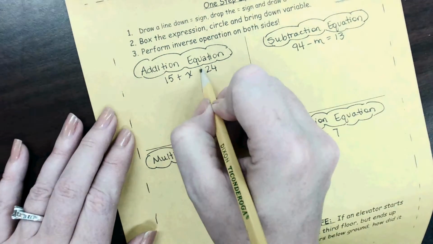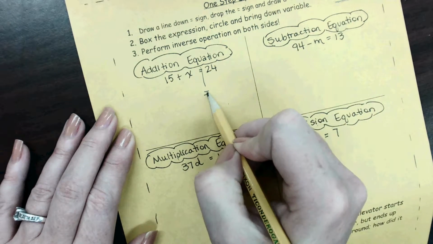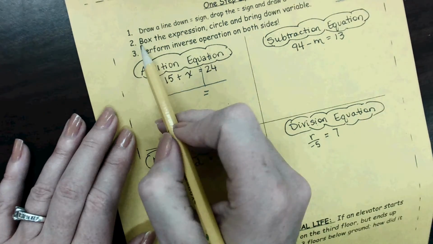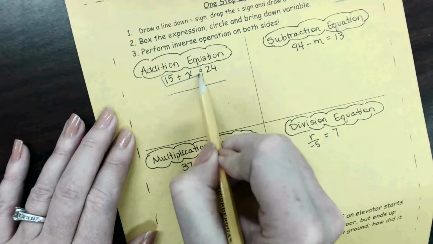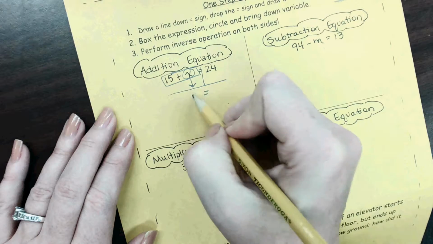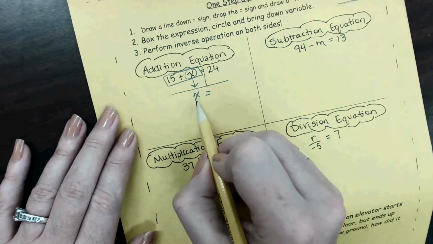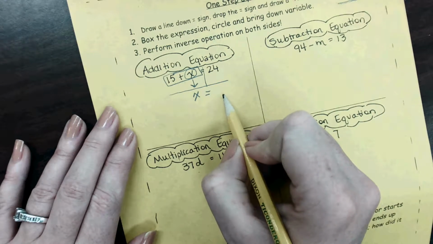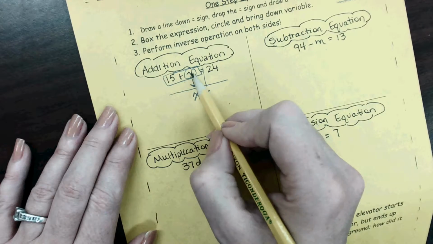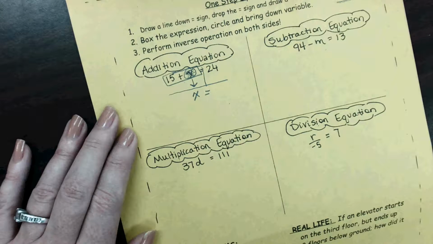Step 1, draw a line down the equal sign. Drop the equal sign. Draw a total line. Step 2, box in the expression that holds the variable, and then circle and bring down the variable. You can see that this setup allows me to have my answer that would be x is equal to, and then my solution. Looking at this box, if I've brought my x down and it's now gone, what's left in the box I need to get rid of?